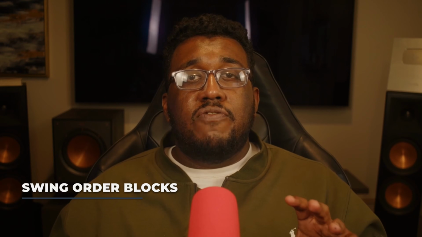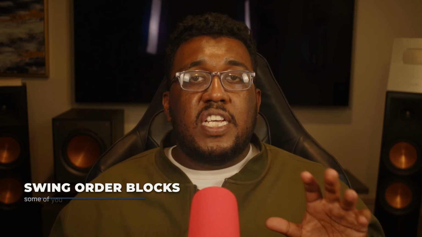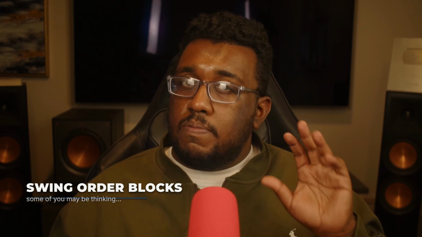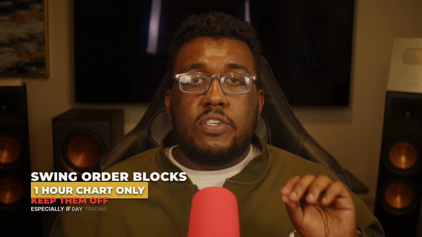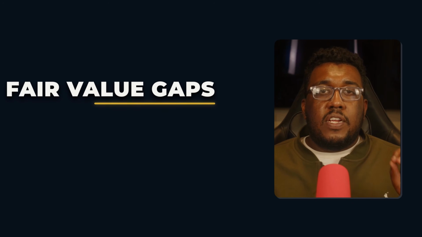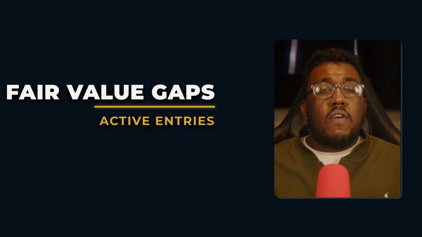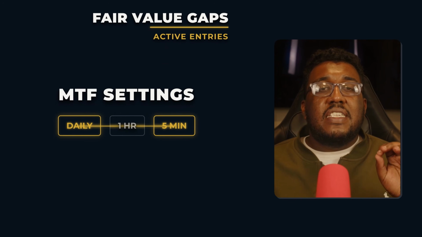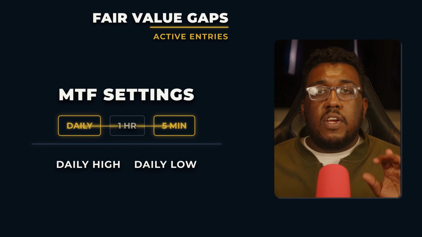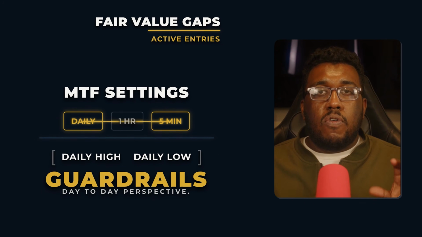For the swing order blocks, I'd actually recommend having this off as well. I know some of you guys may be thinking you want to have it on, but for real, swing order blocks belong on the 1-hour chart only. Keep them off of here, especially if you guys are looking to day trade and scalp. But the fair value gaps are going to be active entries for every single time frame. For the MTFs, I want you guys to have the daily set to on, same as the 5-minute chart. Daily high and low remain your intraday guardrails, just to make sure you guys have that overall understanding of what's happening from a day-to-day perspective.